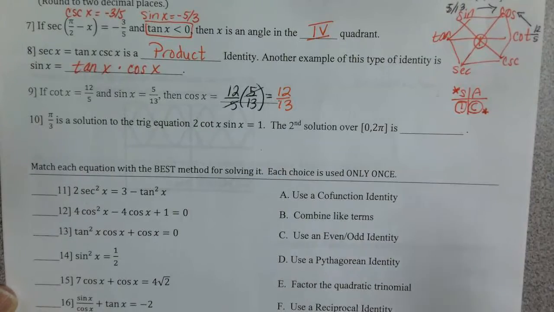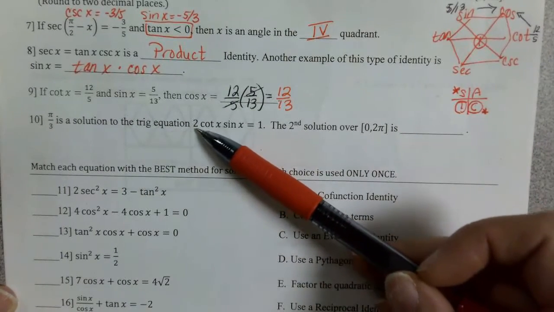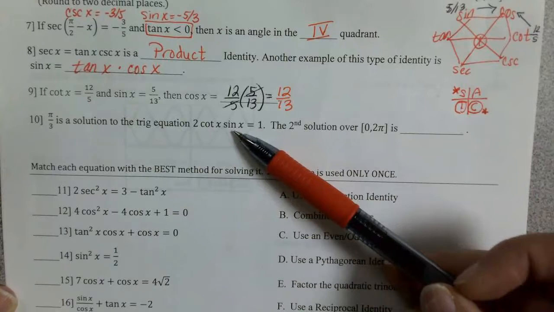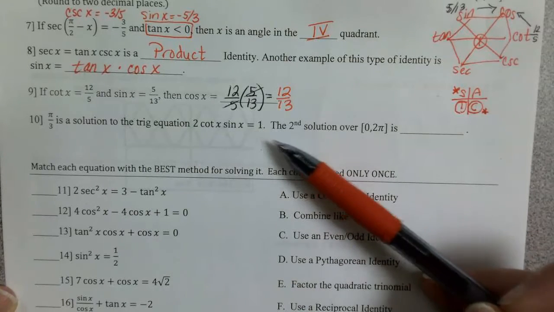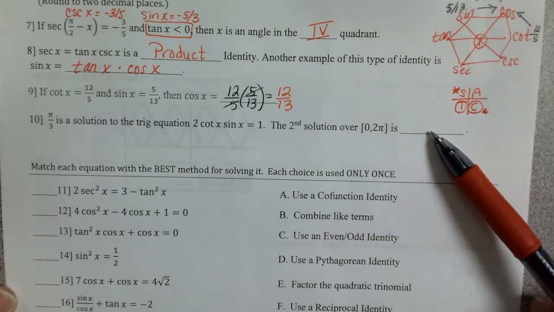Number 10, pi over 3 is a solution to the trig equation 2 cotangent of x sine of x equals 1. We want to figure out the second solution over the interval 0 to 2 pi.